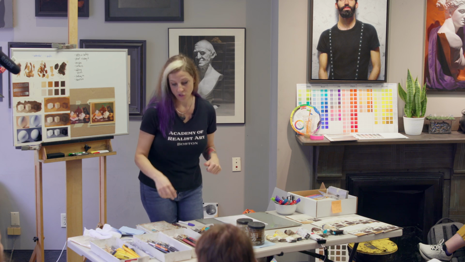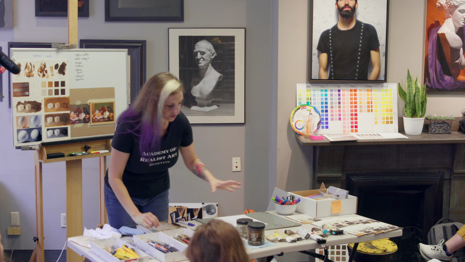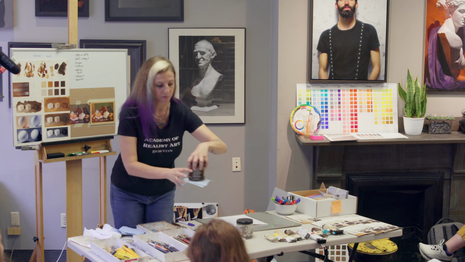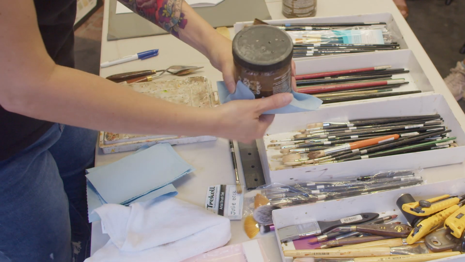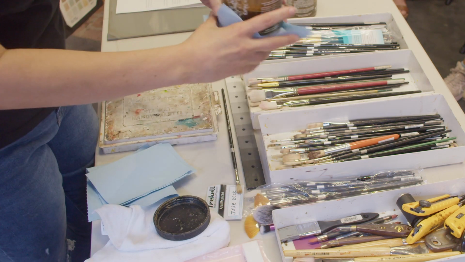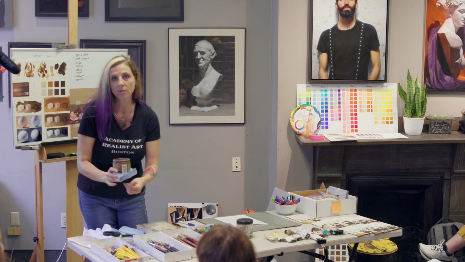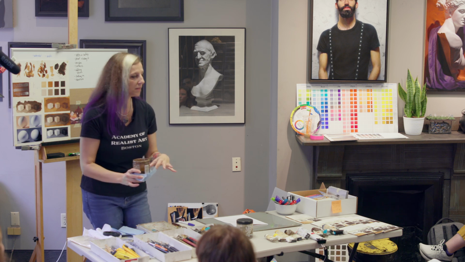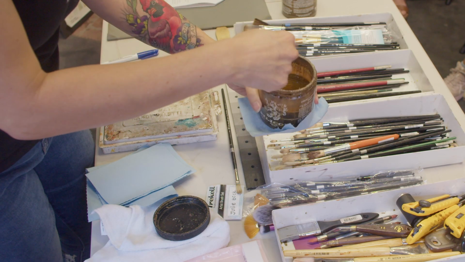Here's my recommendation for washing brushes. I'm just going to talk about this one tank for now. I know this looks disgusting, but this is just a cleaning tank that you can buy, or you could just use a jelly jar with a sponge at the bottom. I just like to buy these because they have a coil at the bottom.